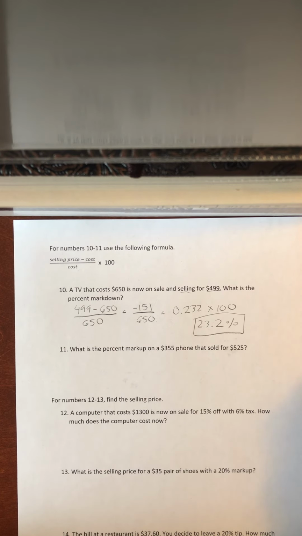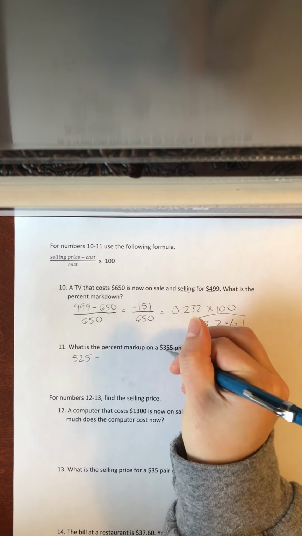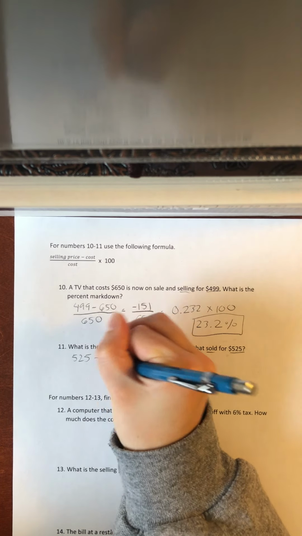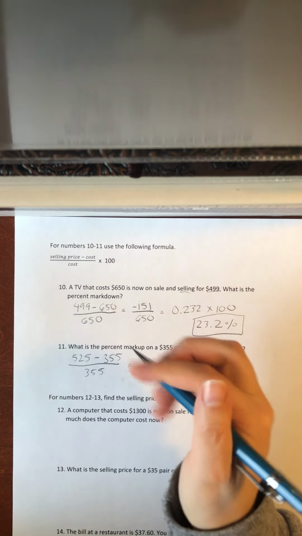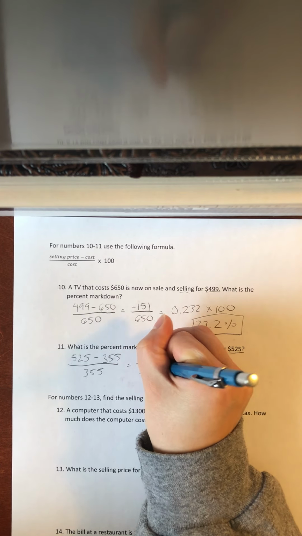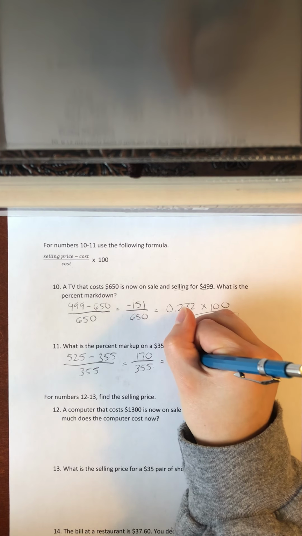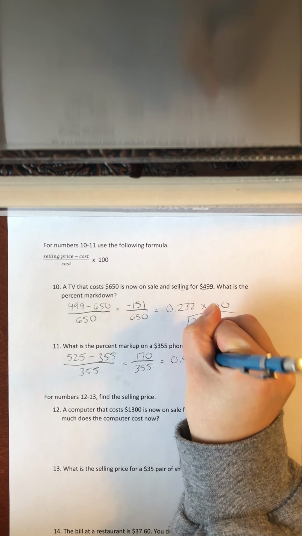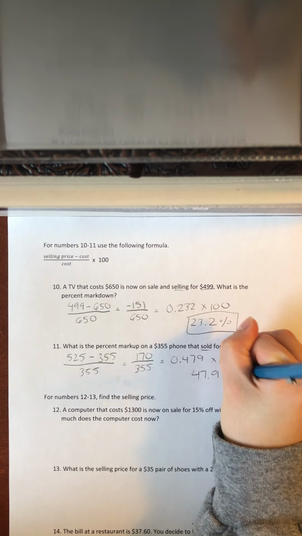What is the percent markup on a $355 phone that's sold for $525? So sold for $525, that's the selling price, minus the cost, which was $355, over $355. $525 minus $355 is $170 over $355. When you divide that out, you're going to get 0.479, multiplied by 100, and it's 47.9%.